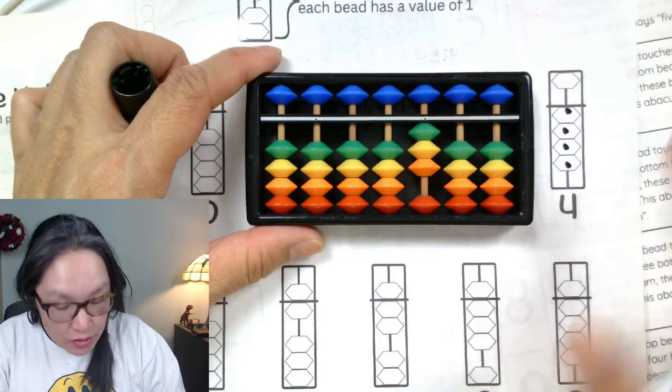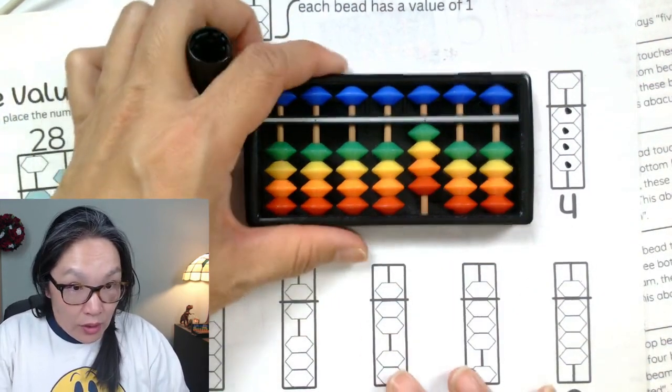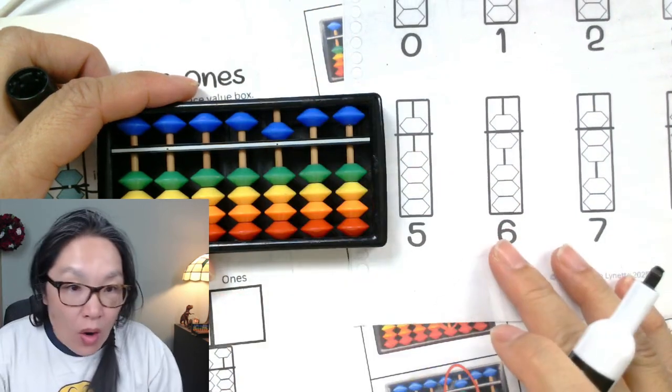And now we have 4. So on my picture, I have 4, and then on my abacus, I have 4. And what are we going to do after that? We have 5. Notice that the top bead will always be 5.